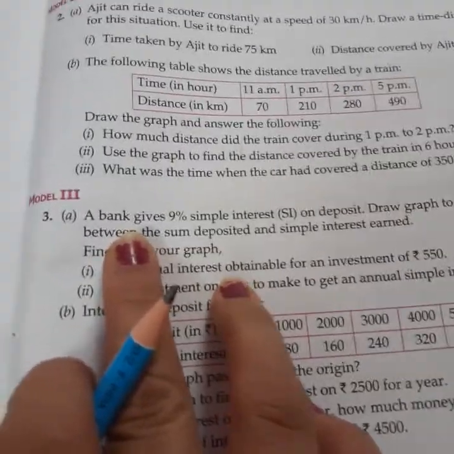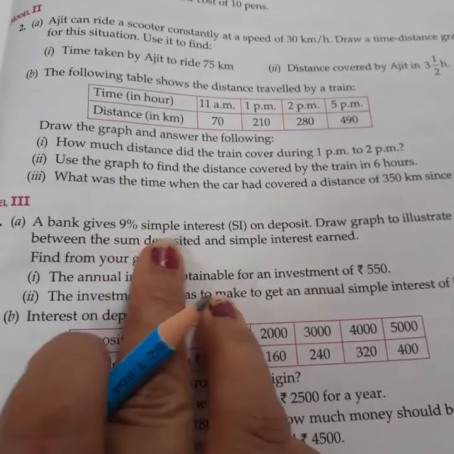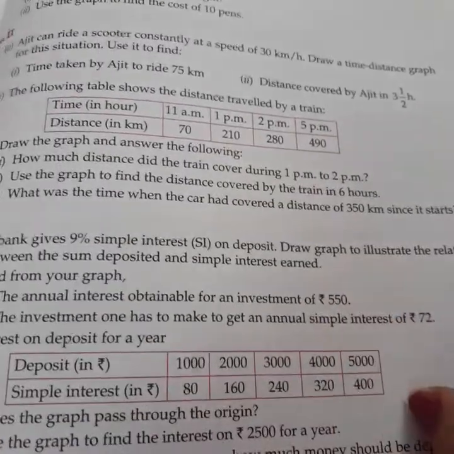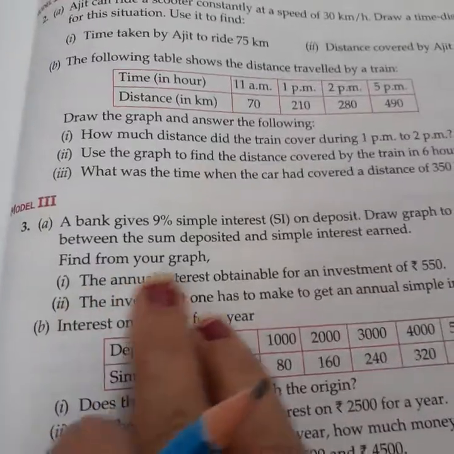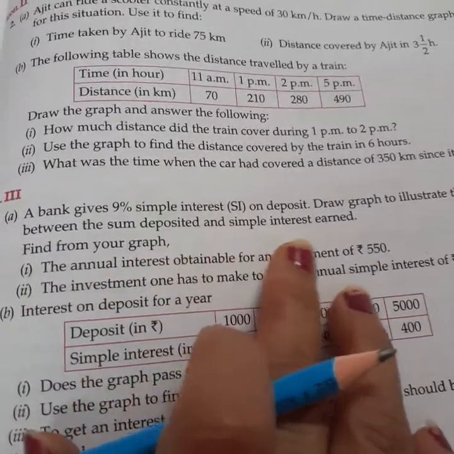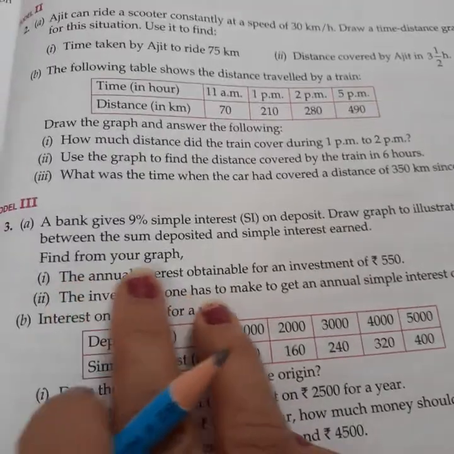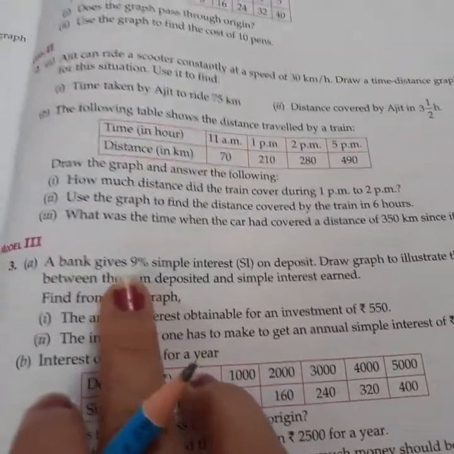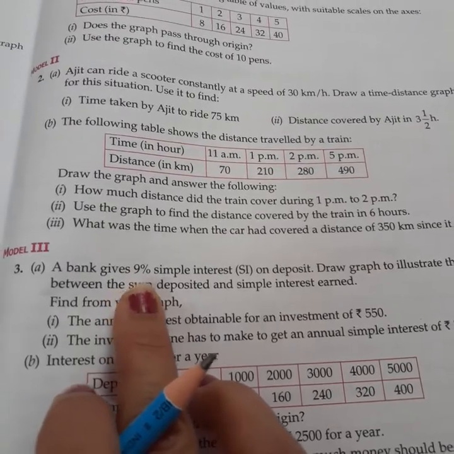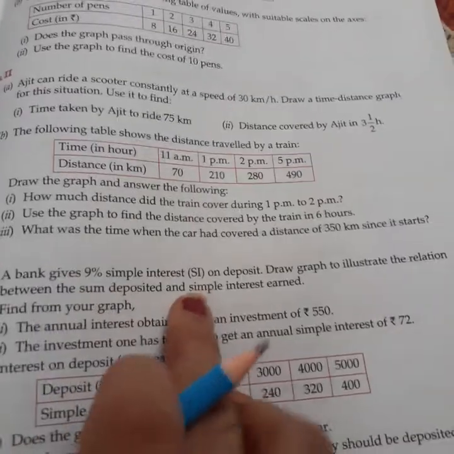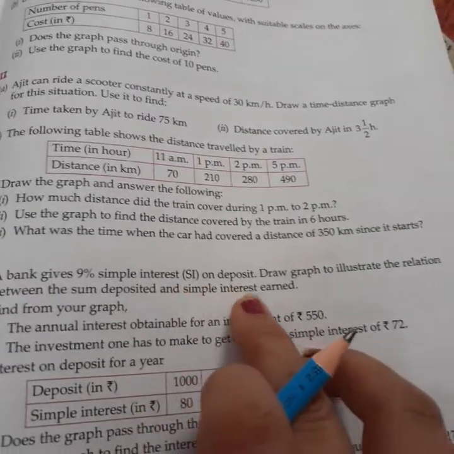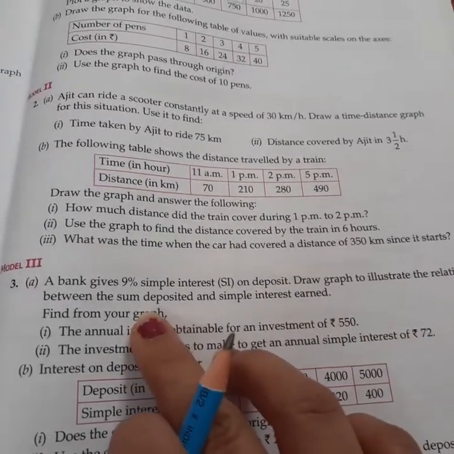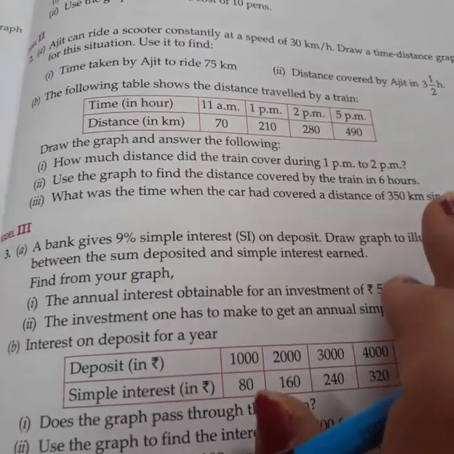Okay, now see the next problem based on principal and simple interest. See the question. Third, a bank gives 9% simple interest on deposit. Draw the graph to illustrate the relation between the sum deposited and the simple interest earned. Then find from your graph these values. Okay, firstly we draw the graph. Now here 9% rate of interest is given, right? That is on simple interest. Now we have to draw the graph which is a relation between the sum deposited and the simple interest.